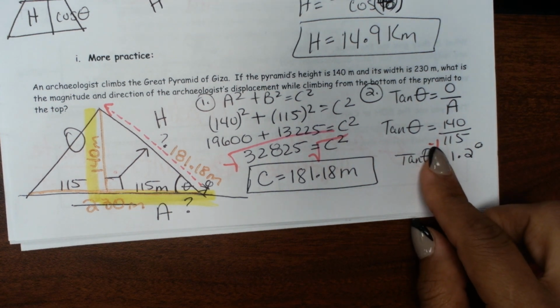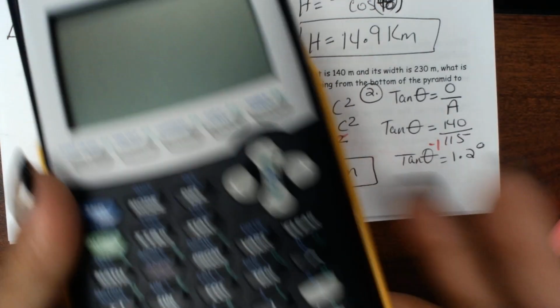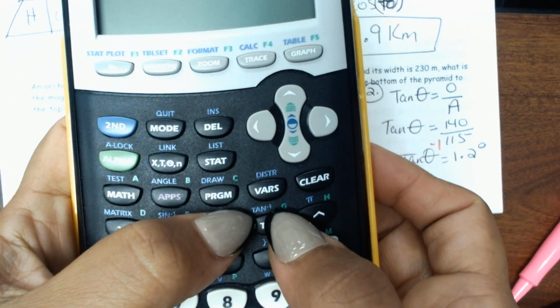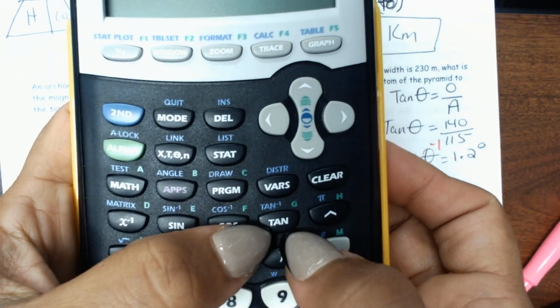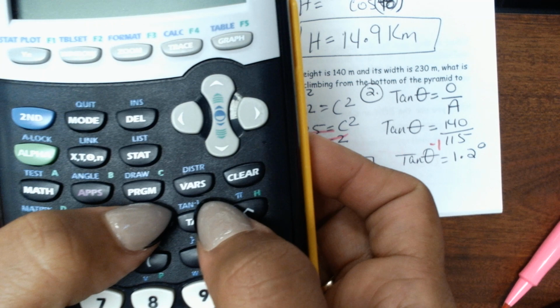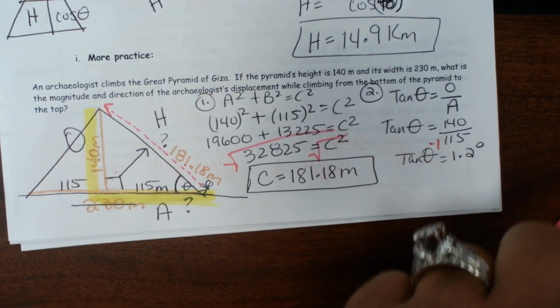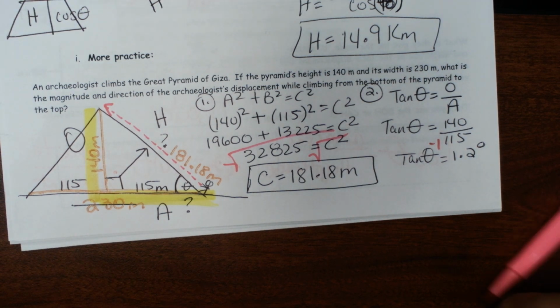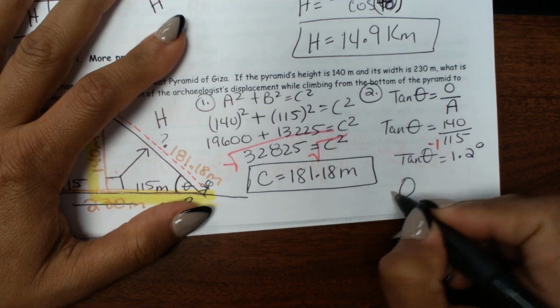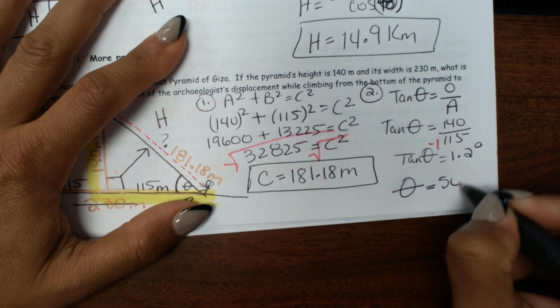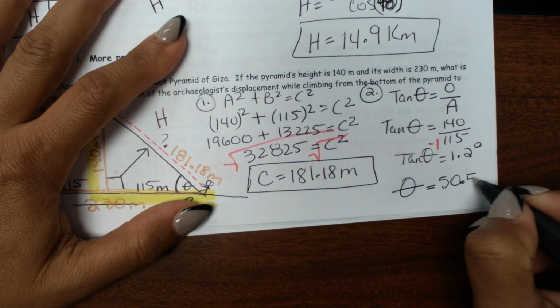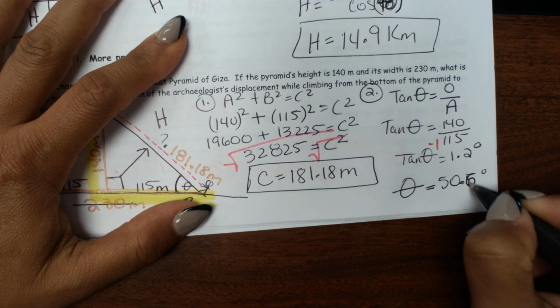Hit second key tan, because right above the tan is going to be the -1, which is the opposite of tan, the inverse of tan. Second key tan, 1.2 equals a theta of 50.6 degrees or something like that?